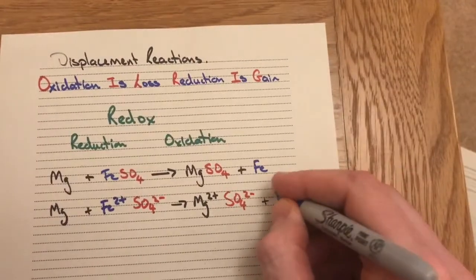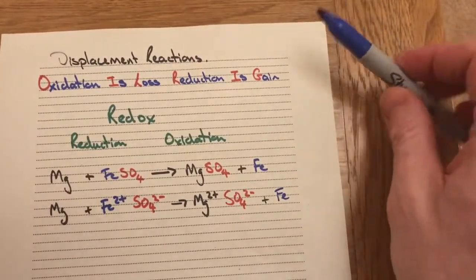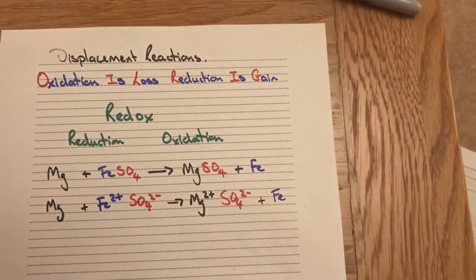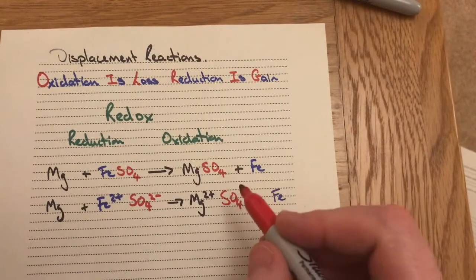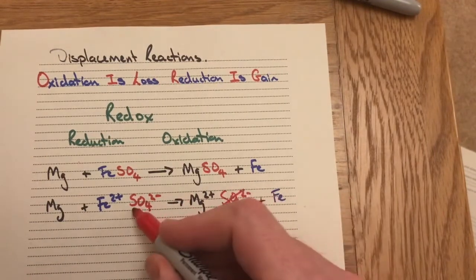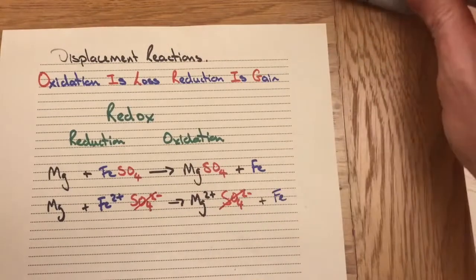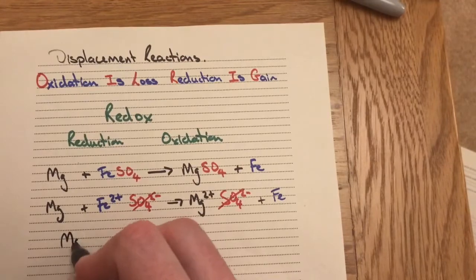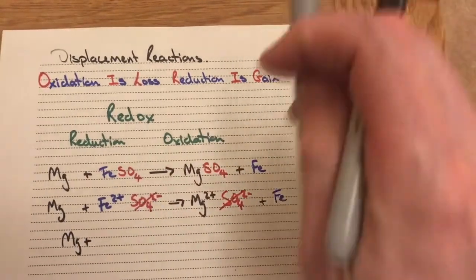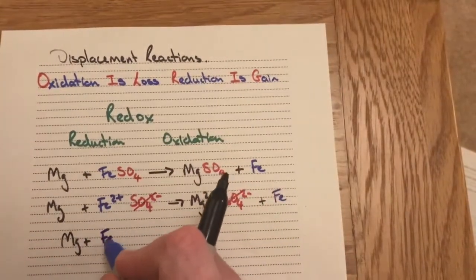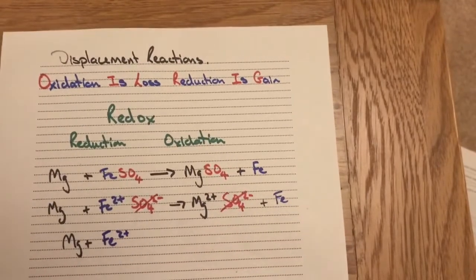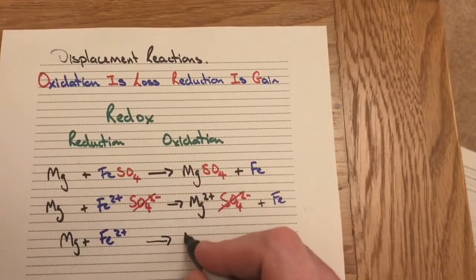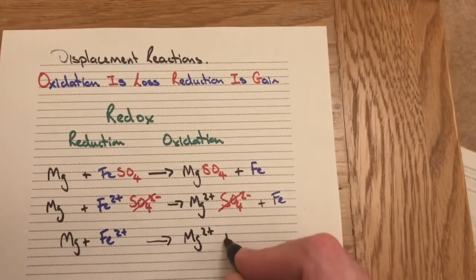So you can see that during this reaction the SO4 has not changed. Here it's SO4 2-, and over here it's still SO4 2-. So they are spectator ions, and what that means I can do is I can remove those from this equation, and that will then become, once those spectator ions are removed, Mg plus Fe2+, and that's going to make Mg2+ plus Fe.